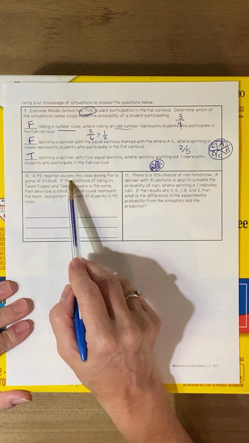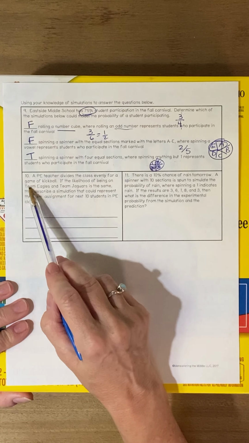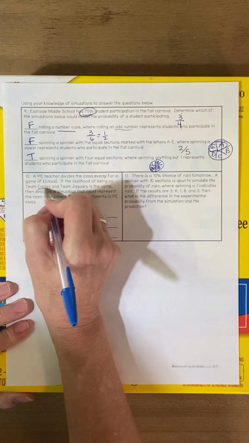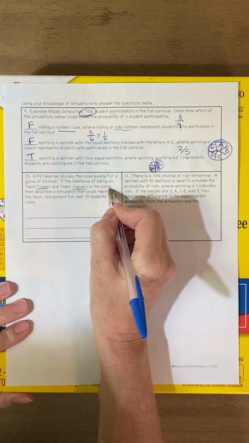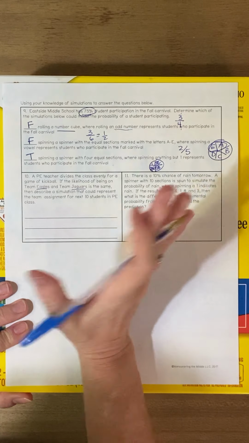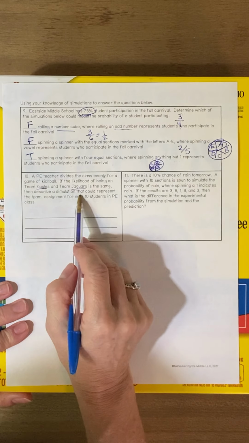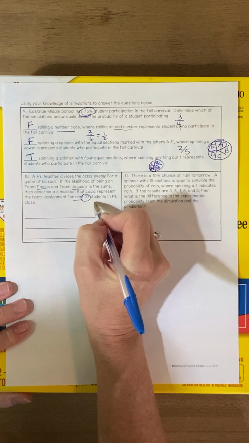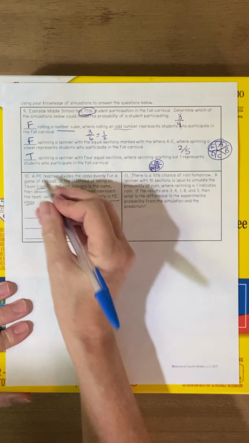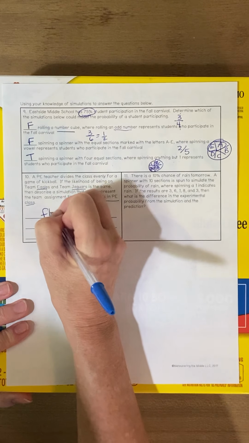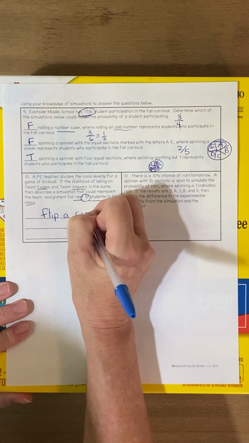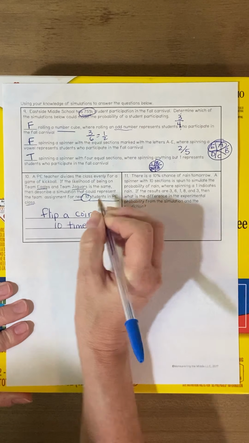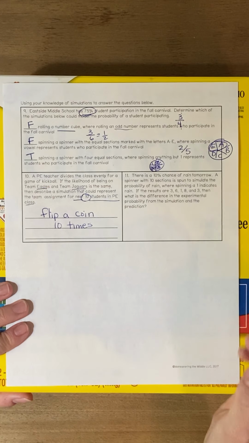A PE teacher divides the class evenly for a game of kickball. If the likelihood of being on Team Eagles or Team Jaguars is the same, that would give us a 50-50 chance, right? Describe a simulation that could represent the team's assignment for the next 10 students in the PE class. So I'm going to flip a coin, and I will do this 10 times to represent each of the 10 students.